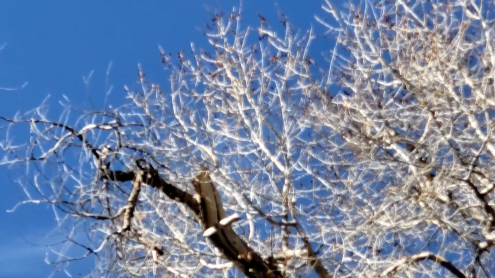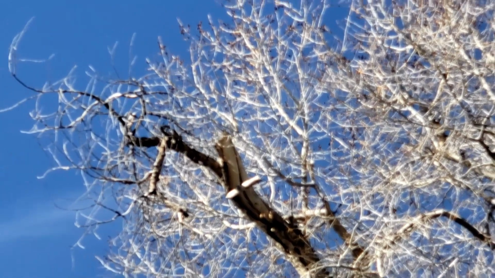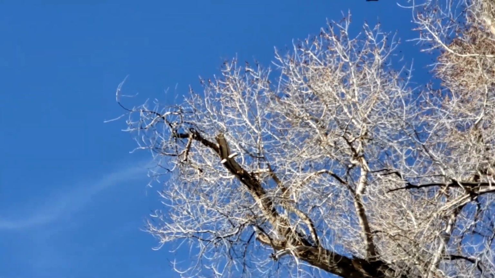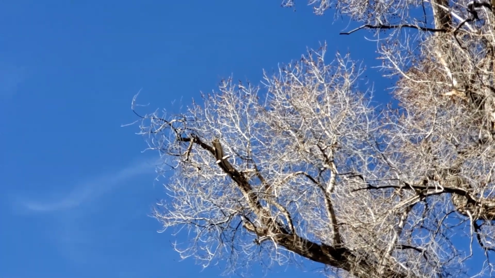And it went all the way up to the tip top of that branch. But if I zoom out, he's probably going to fly off any second.